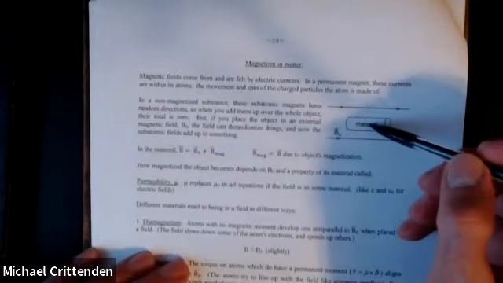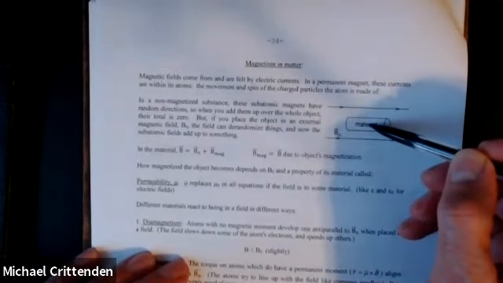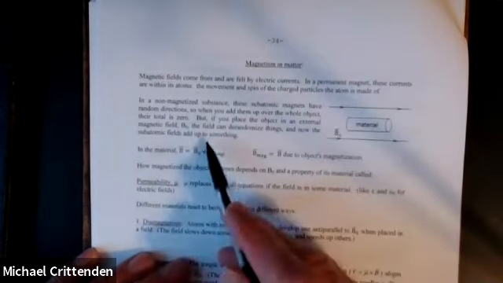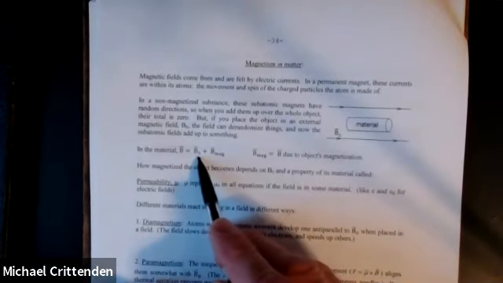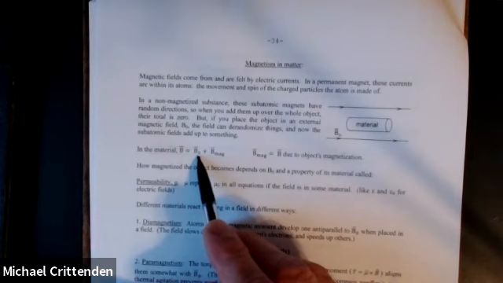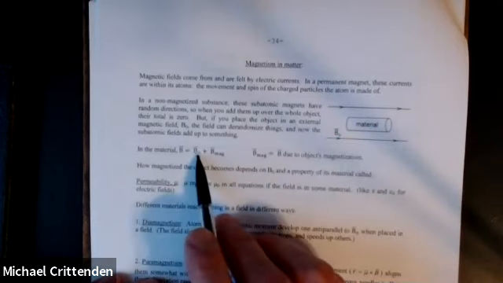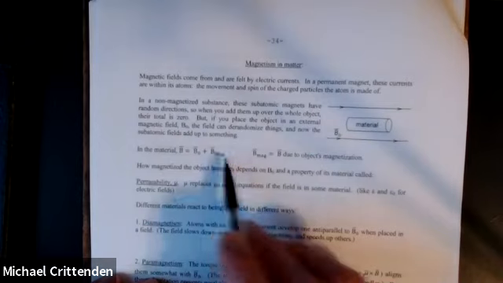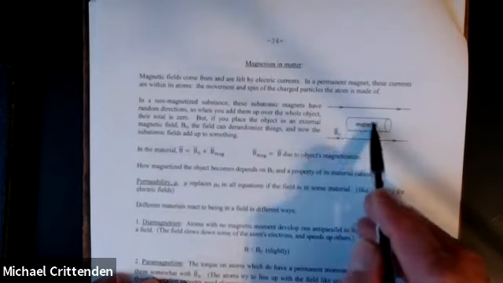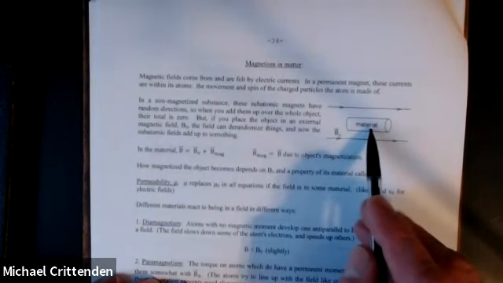So the total magnetic field inside that piece of material will be, as usual, this is a little out of focus, but I think you can just barely read it. That says B0. That's this external field here. Plus B mag, that's the magnetic field generated by the atoms of this material.